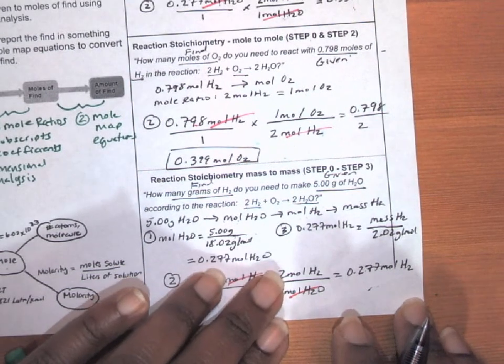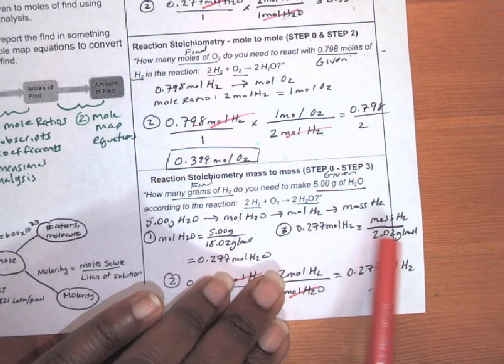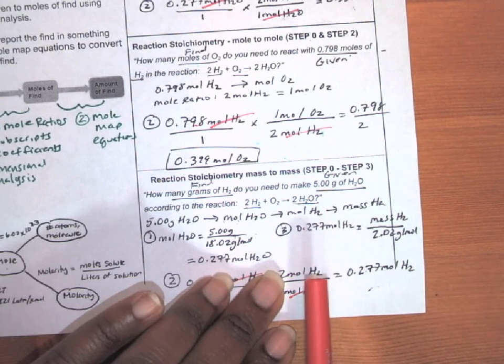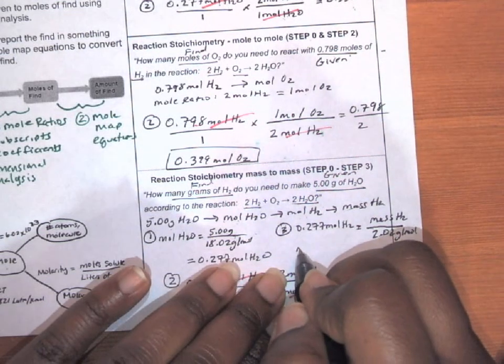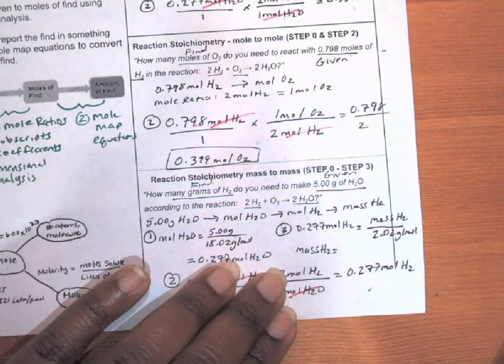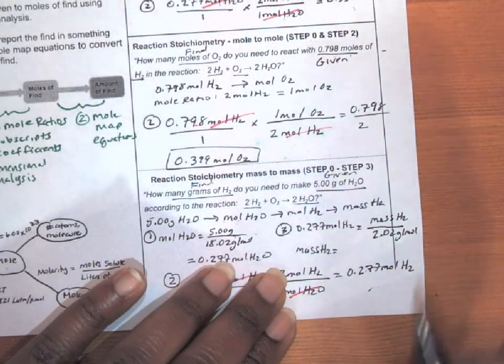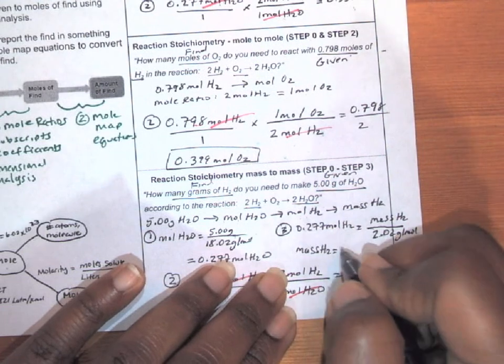Okay? All right, so now how do I solve for this? In this case, the math here is just to multiply these two together, so 2.02 times 0.277. And that gives me the mass of H2 to equal 0.55 grams, about. Sorry, 0.556 grams.